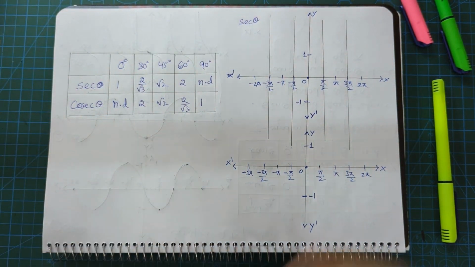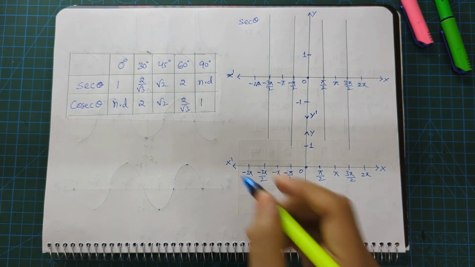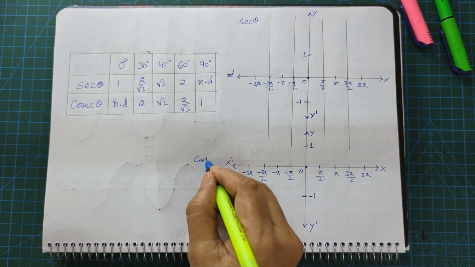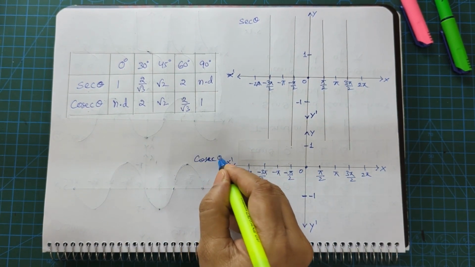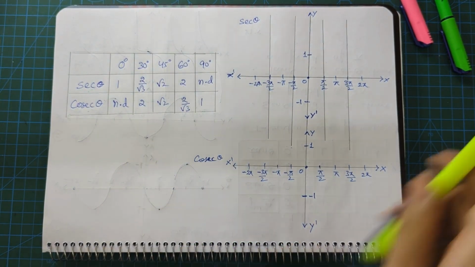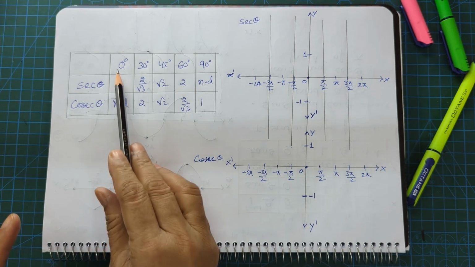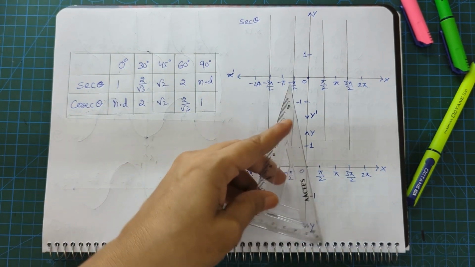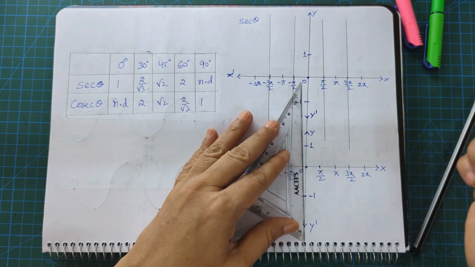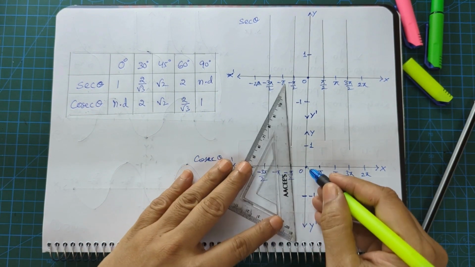Similarly, I'm getting ready with the cosec graph also. This zone I created for cosec. This will give us cosecant theta. Cosecant is the reciprocal of sine theta. Cosecant is not defined at 0 degrees.